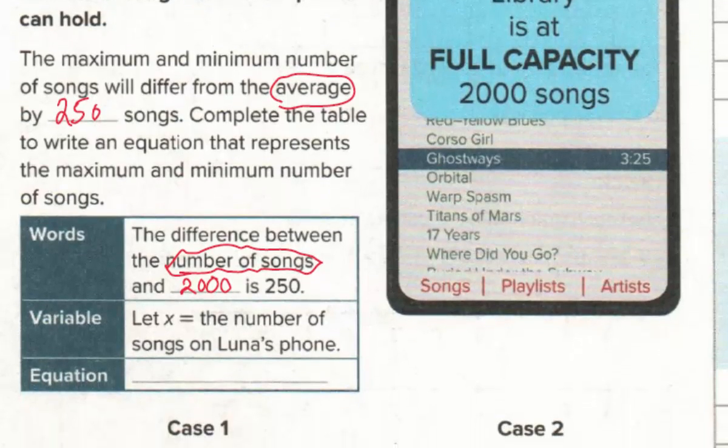So X is the number of songs actually on her phone. So X is our actual value. So the equation would be actual value, which is X, minus the expected value that her phone could hold, which is 2,000. Remember, this is an absolute value because the distance is going to be the same on either side, could vary or be off by as much as 250, so equals 250 songs.